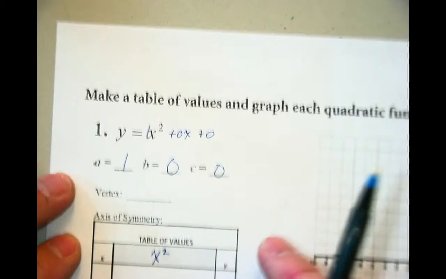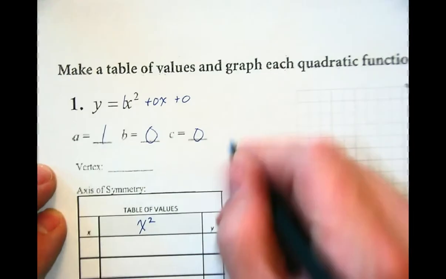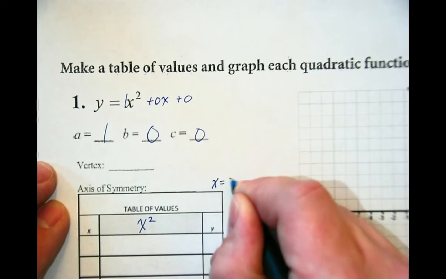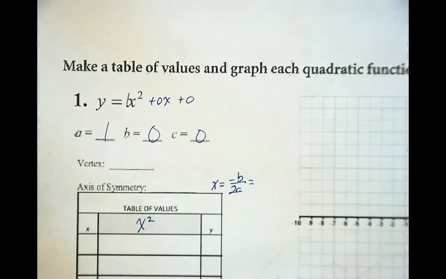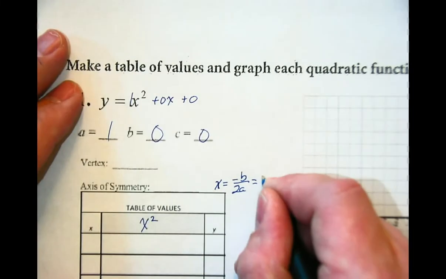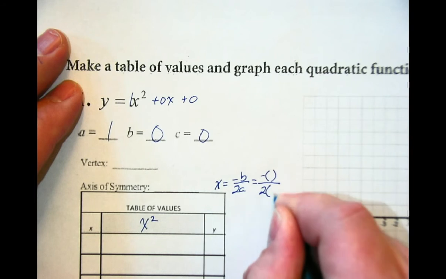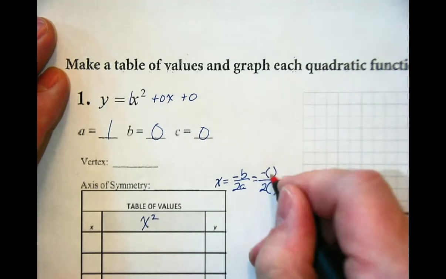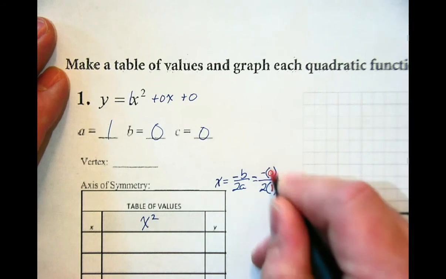So after I identify a, b, and c, the next thing I am doing is figuring out the axis of symmetry using x equals the opposite of b over 2a. I want everyone to figure out the axis of symmetry. I'm going to put the negative, parentheses where b would be, the 2, and then parentheses where a would be. What is b? 0. We always use the formula opposite of b over 2a. So 0 over 2 times 1. 0 divided by anything is what?